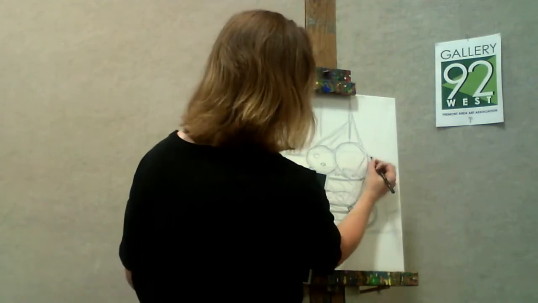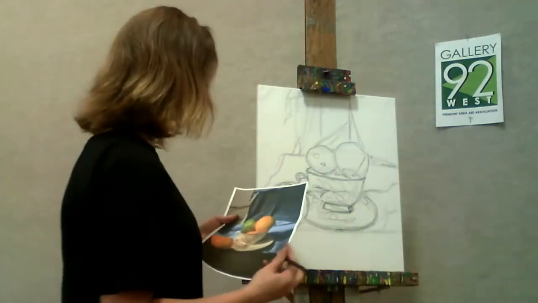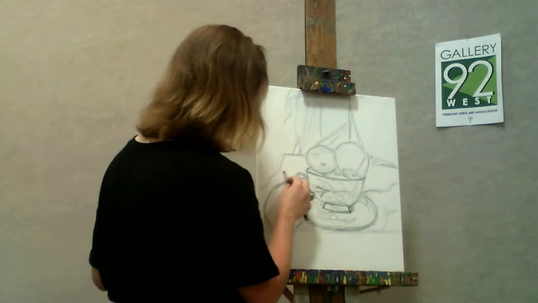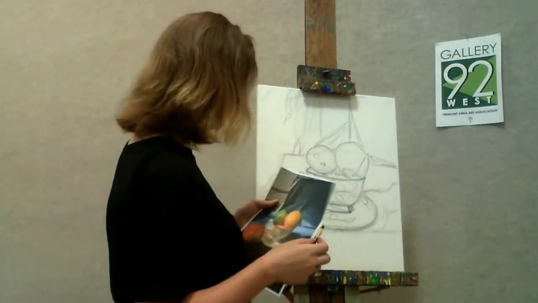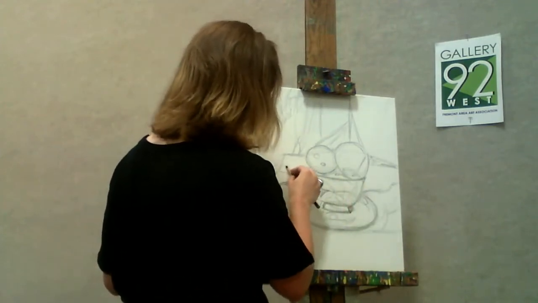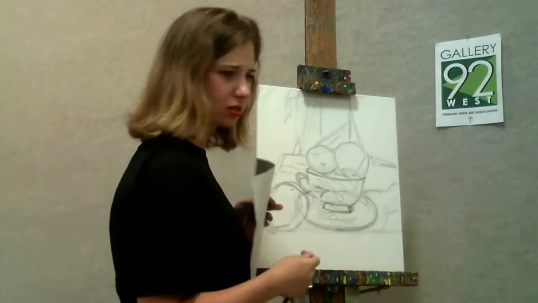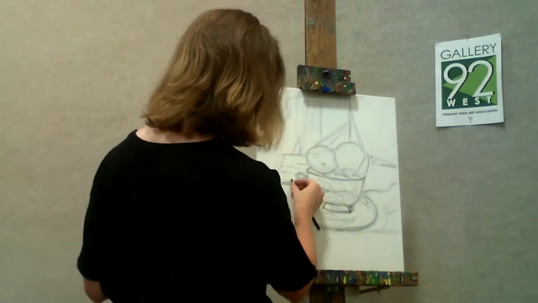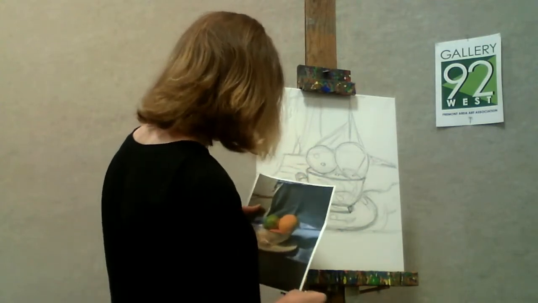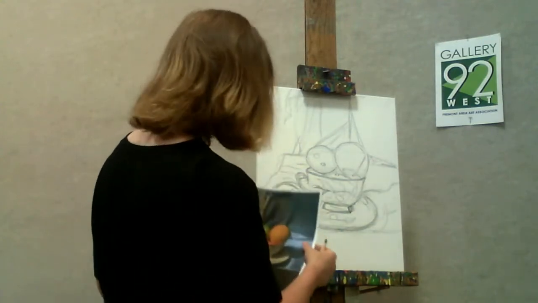It's just good to practice. Sometimes I'll just do a still life or just draw something that I see in my little sketchbook that I carry around with me in my purse, just for practice, or just because I think it's interesting, or maybe I can use it as an idea for something else.